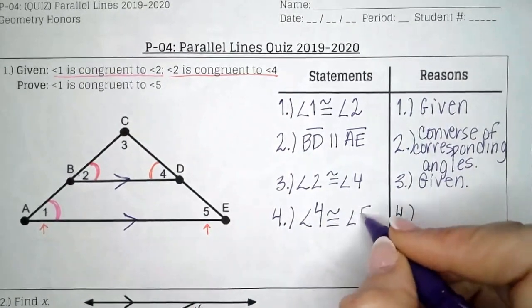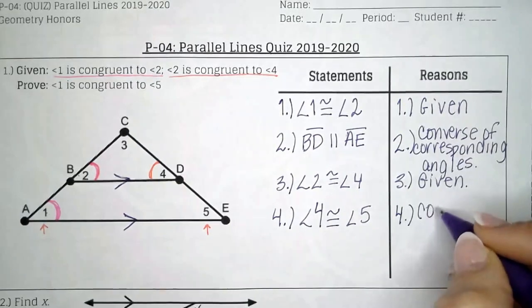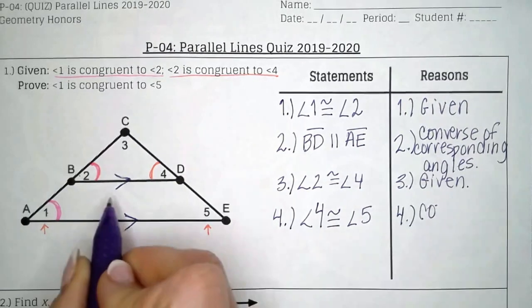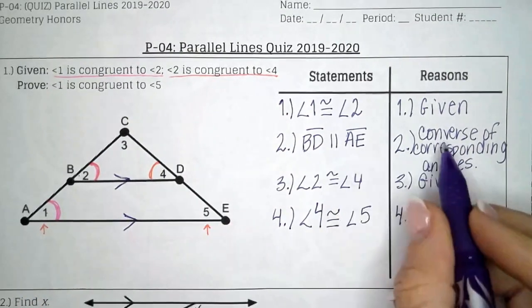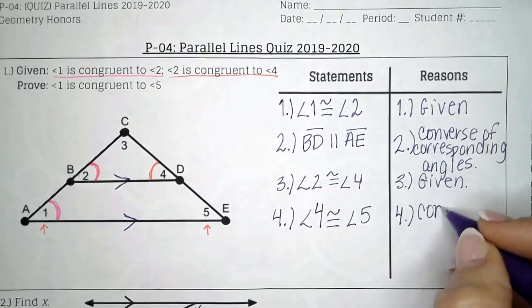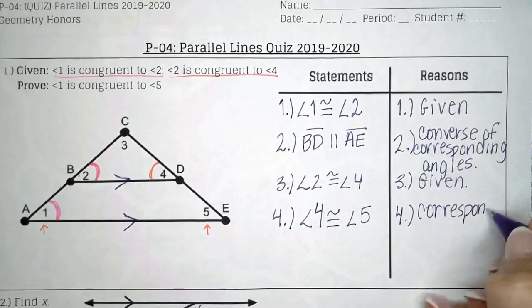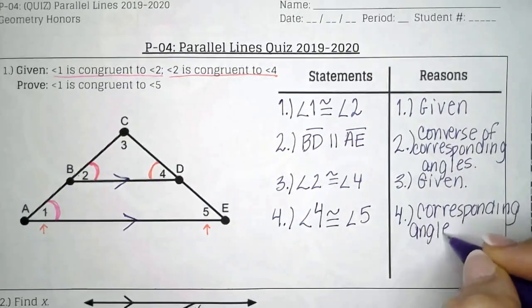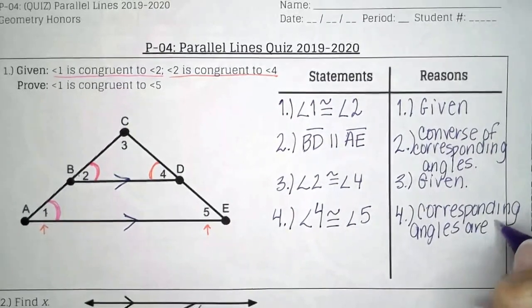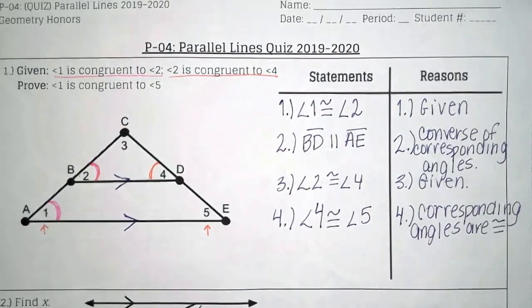Yep. And why can we say that? Well, no, if we're using the lines being parallel, it's not converse. If you're proving the lines are parallel, it is converse. So this is just corresponding. Yeah, the corresponding angles are congruent when we have parallel lines, but either way is fine.